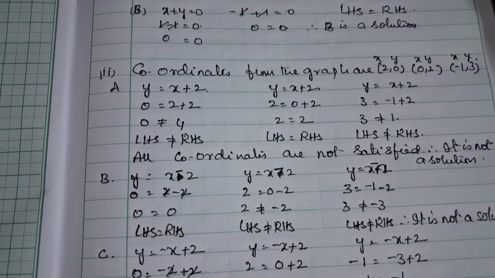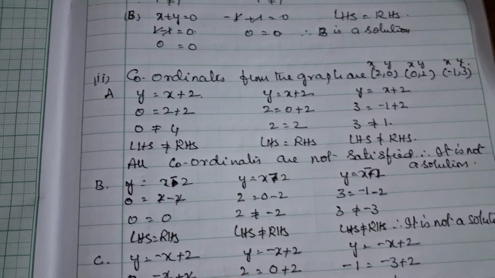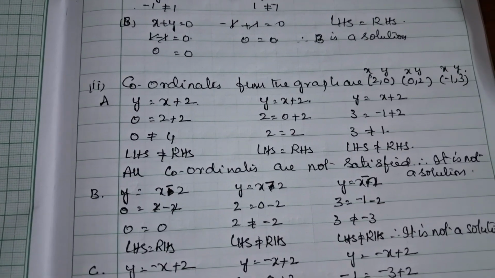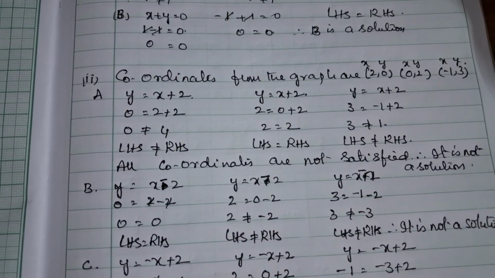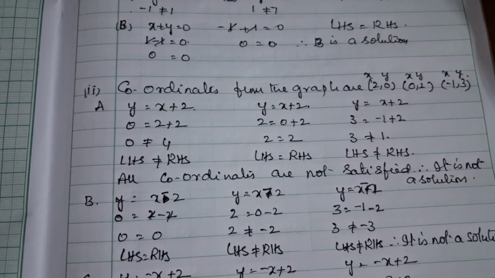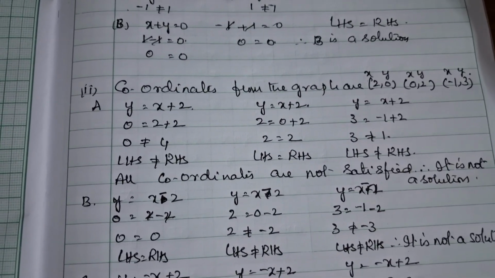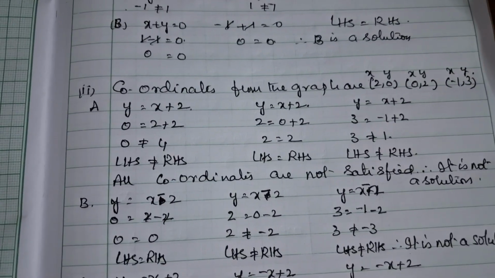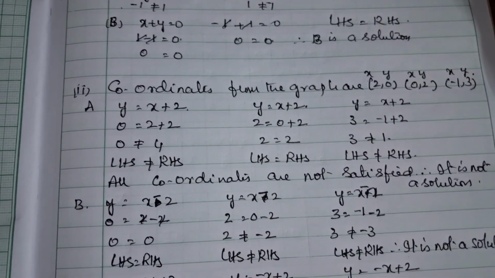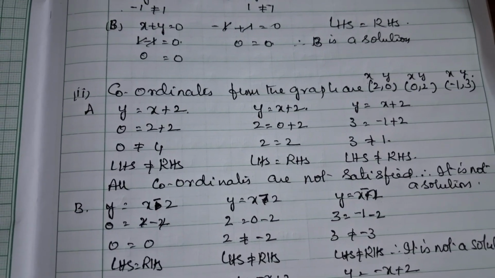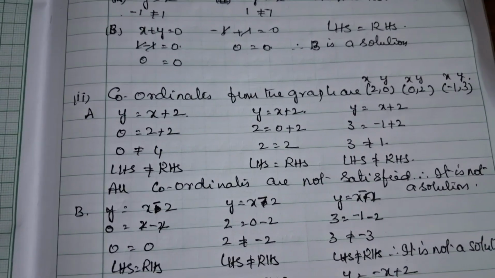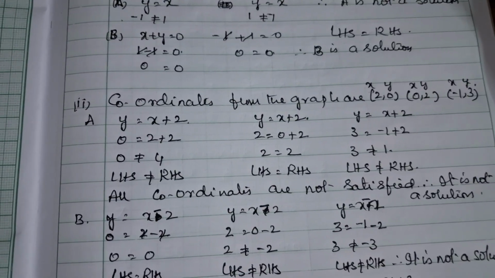So, y is equal to 0, first one. x is 2, they have given. 0 means 2 plus 2, 0 is not equal to 4. Next, y is 2 for the second one, x is 0. So, 2 is equal to 2. Of course, we have got LHS is equal to RHS. But third one, y is 3 and x is minus 1. Again, 3 is not equal to 1. So, only in one case we have got LHS and RHS equal. The remaining 2 cases, they are not equal.